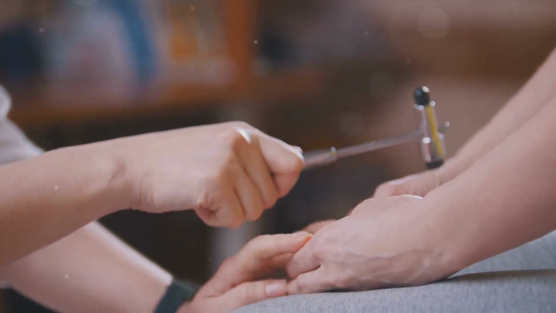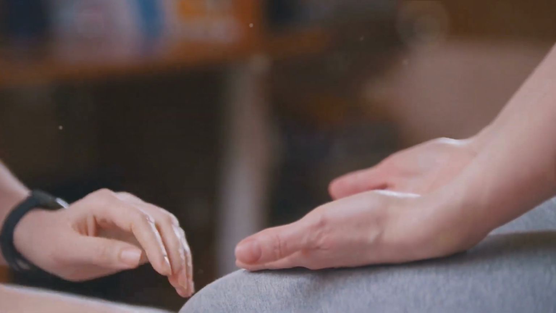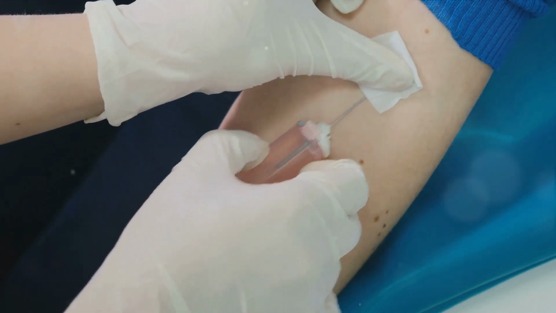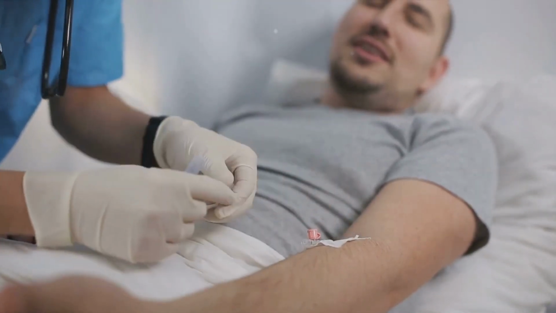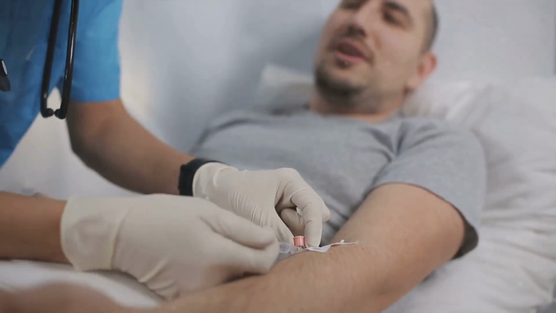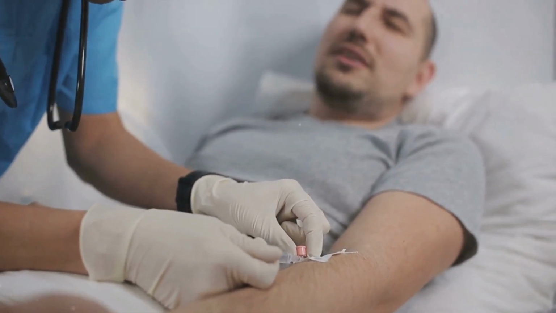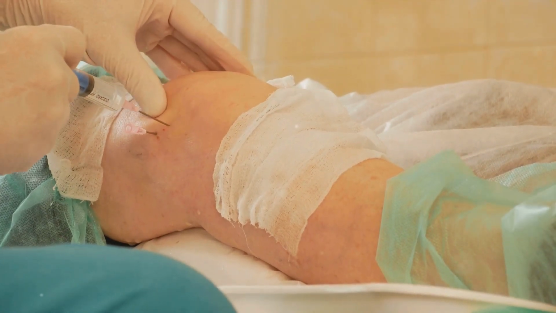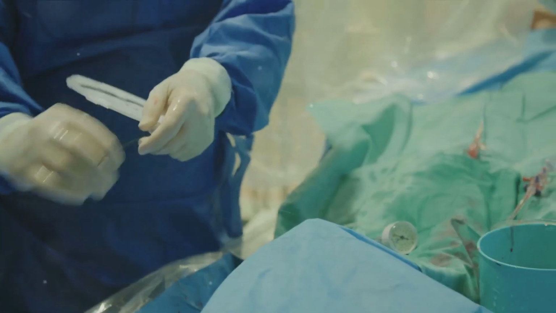Using a special needle, the doctor carefully punctures the skin, moves through the underlying tissues, and finally pierces the dura mater, the tough outermost layer of the meninges that encase the spinal cord. The needle's journey doesn't stop there. It continues to pass through the arachnoid membrane, a middle layer of the meninges, and enters the subarachnoid space, where cerebrospinal fluid, CSF, is located. This brings us to the next step, the collection of the spinal fluid. Once the needle is in the correct position, cerebrospinal fluid starts to flow out of it.